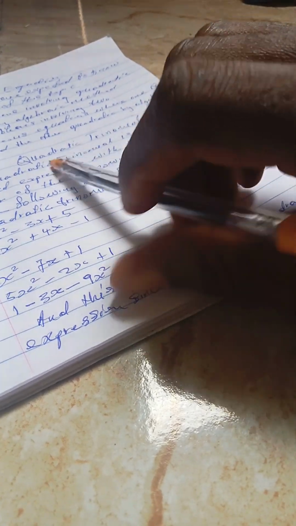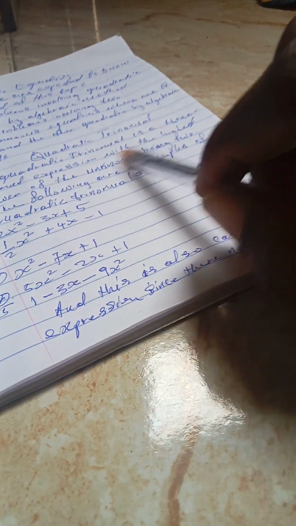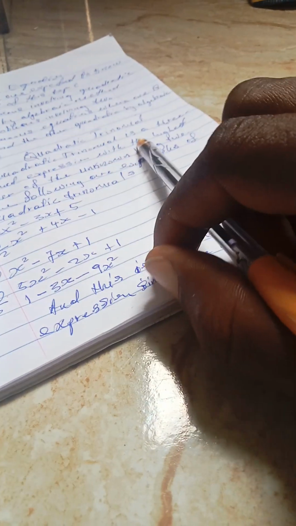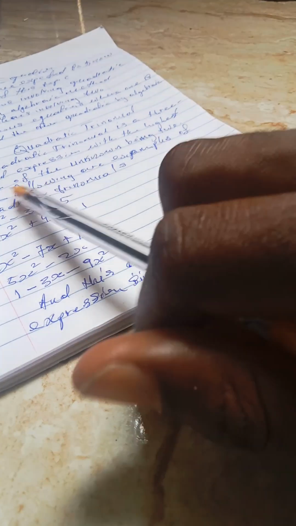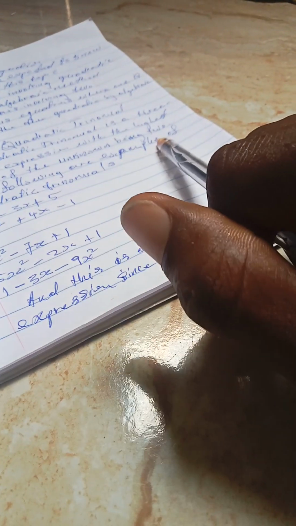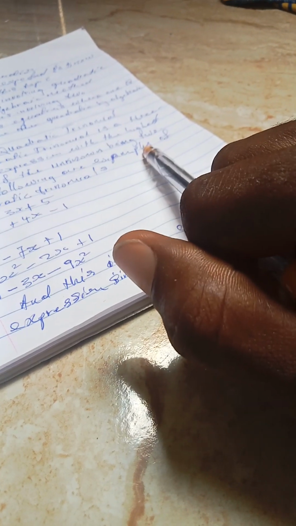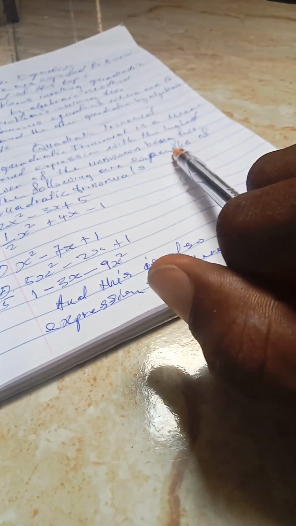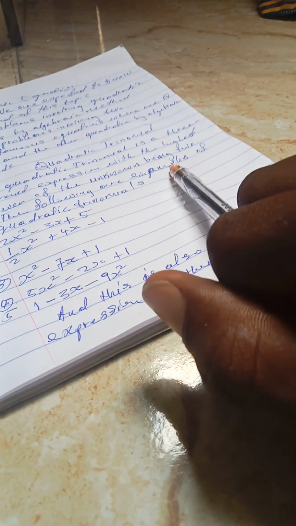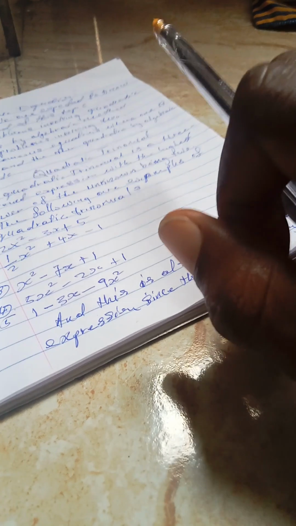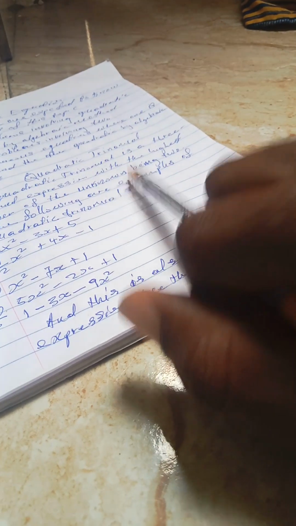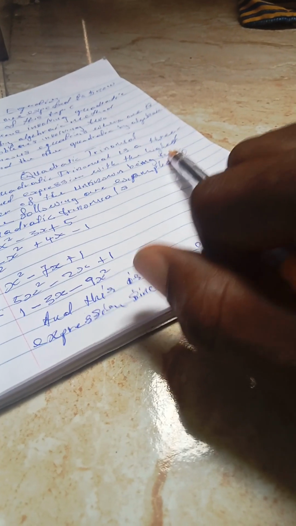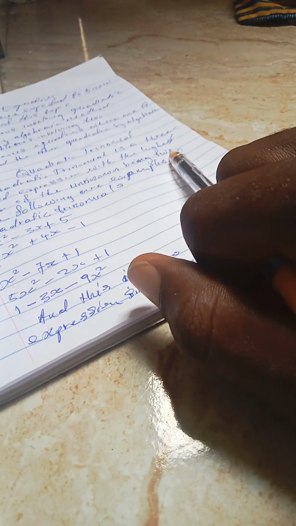The next thing we discuss is quadratic trinomials. A quadratic trinomial is a three-termed expression with the highest power of the unknown being 2. Anywhere in the world you see quadratic trinomial, the highest power of the unknown must be 2. Once it's not 2, it is no longer quadratic trinomial. It is now polynomials.